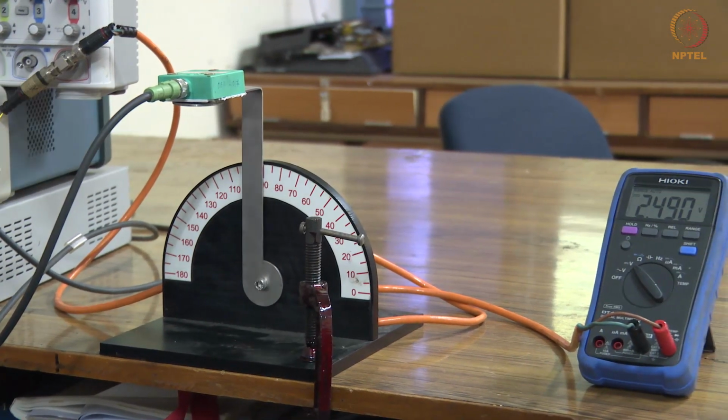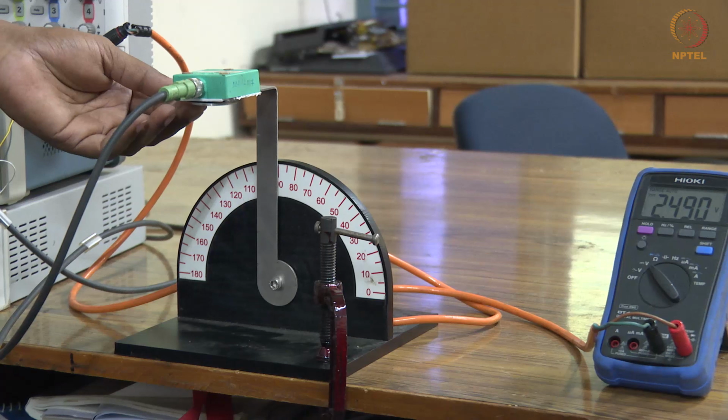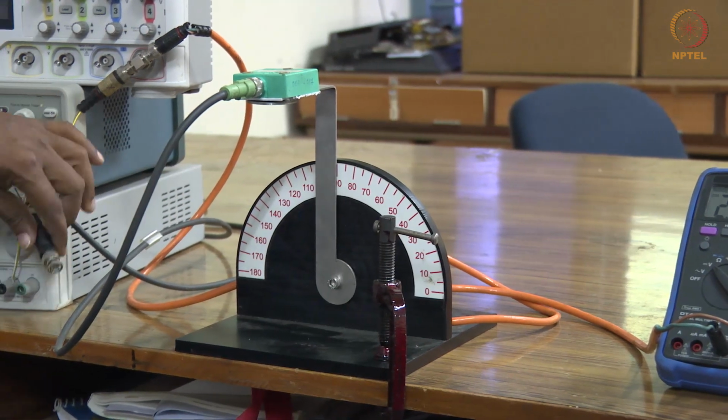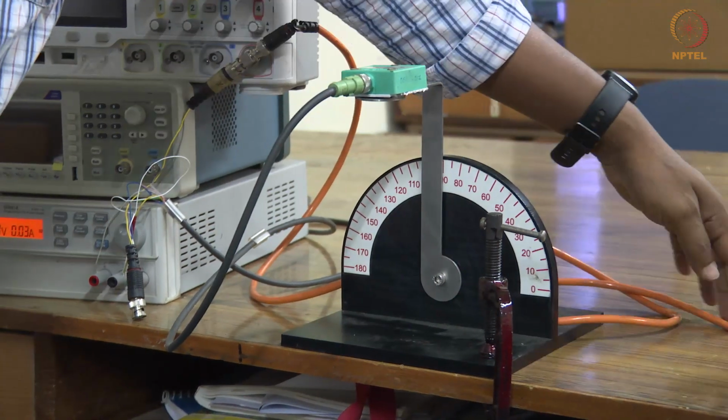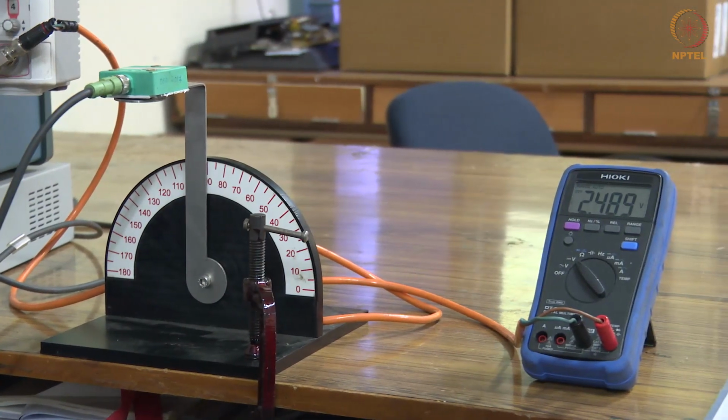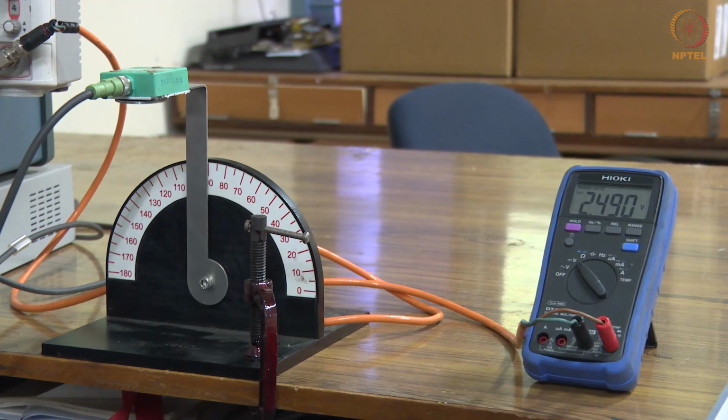The output terminals of the inclinometer are connected through BNC cables to the multimeter, with the mode set to DC.